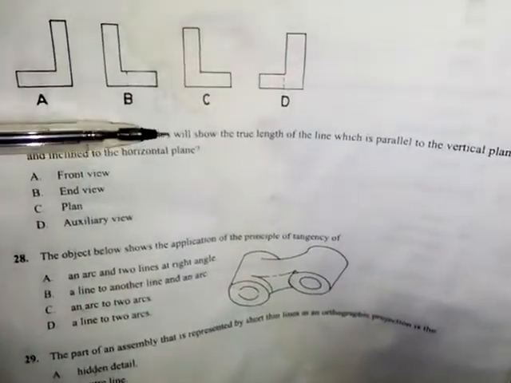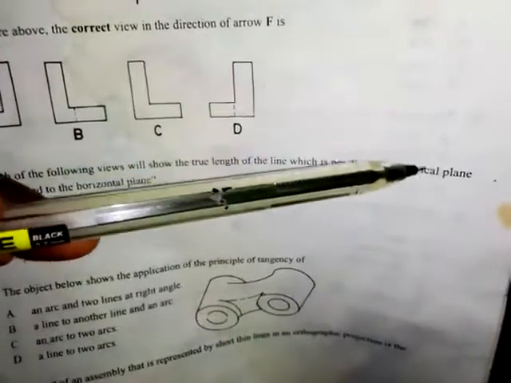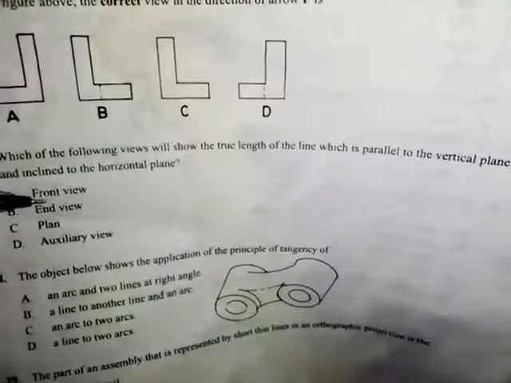So question 27. Which of the following views will show the true length of the line which is parallel to the vertical plane and inclined to the horizontal plane?